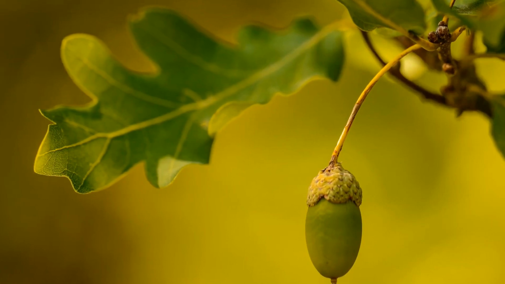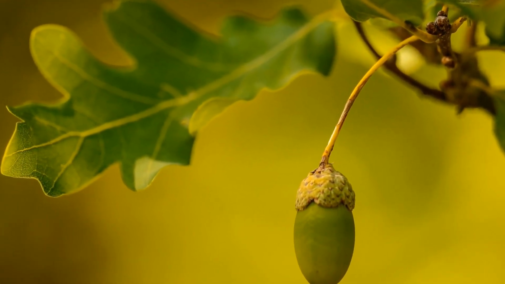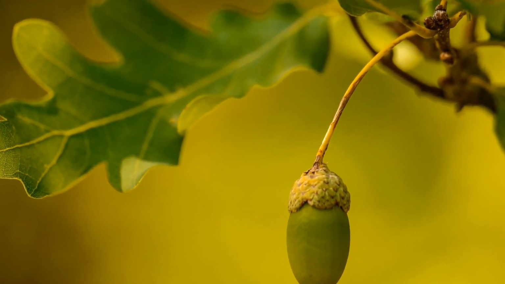To identify specific types of oak trees, pay attention to the shape and size of the leaves. Oval-shaped leaves with pointed ends often indicate a white oak tree. If you see rounded leaves with deep lobes, you're likely looking at a red oak. Oblong leaves with shallow lobes are characteristic of live oak trees.